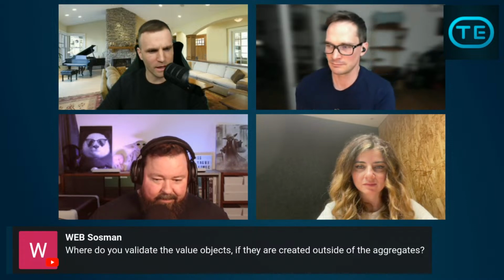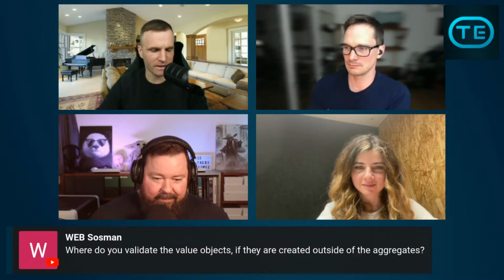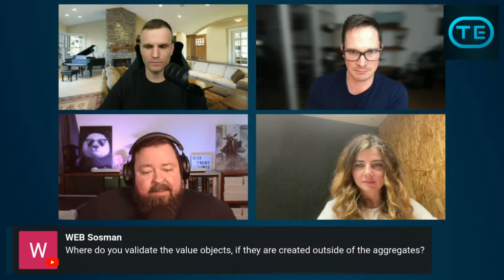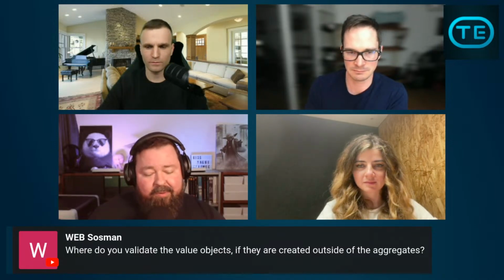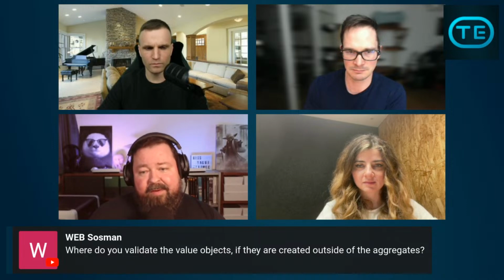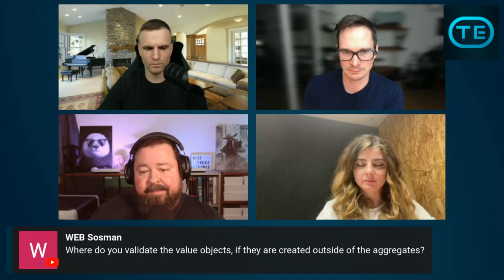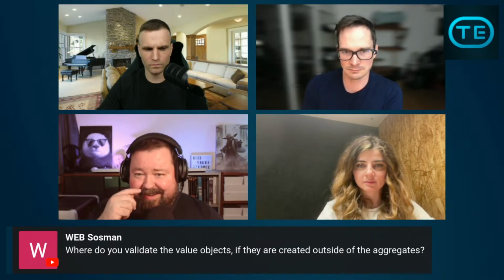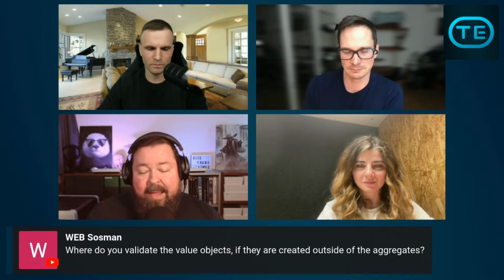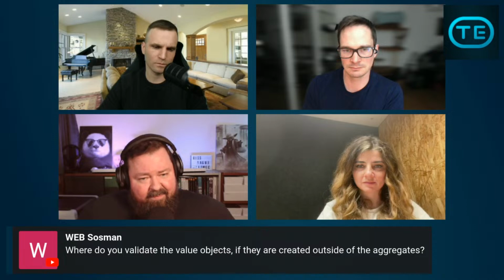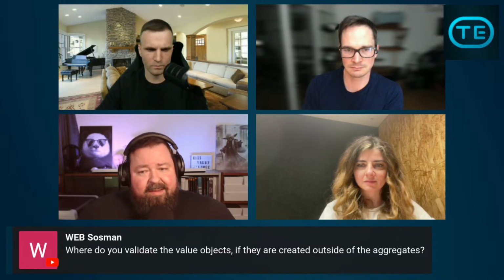So where do you validate the value objects if they are created outside of the aggregates? On creation, there's a possibility to do it in the constructor or to create a factory method. And the factory method checks if the constraints hold. And if so, then the object is created. Then here we have something interesting. Maybe you are in a context where you say, okay, I would like to create money with a negative value, I would like to avoid this, and then you maybe throw an exception.